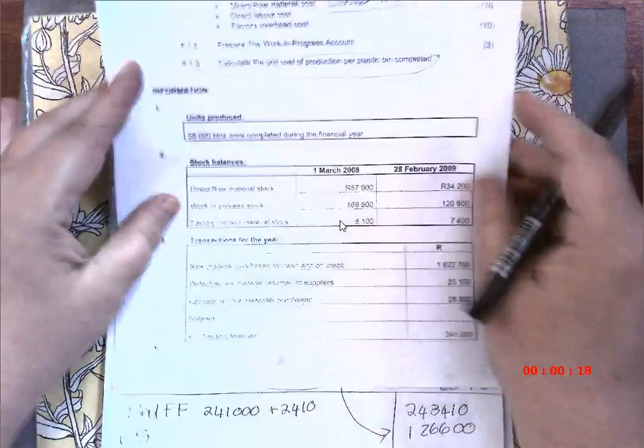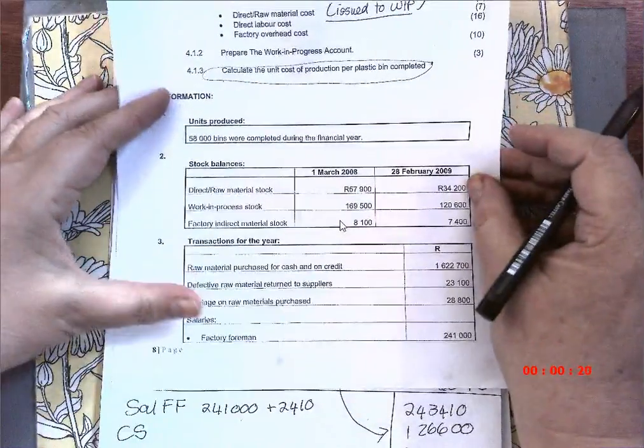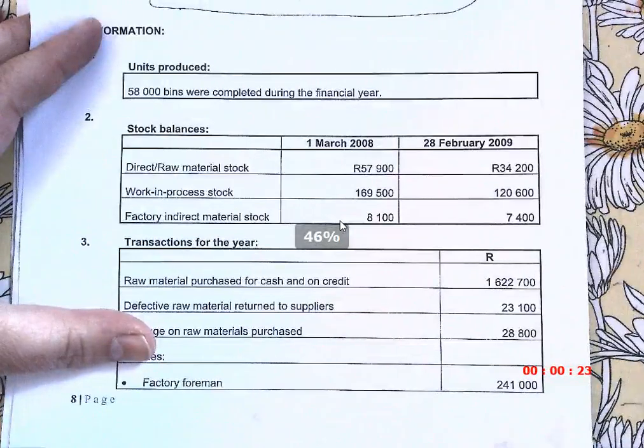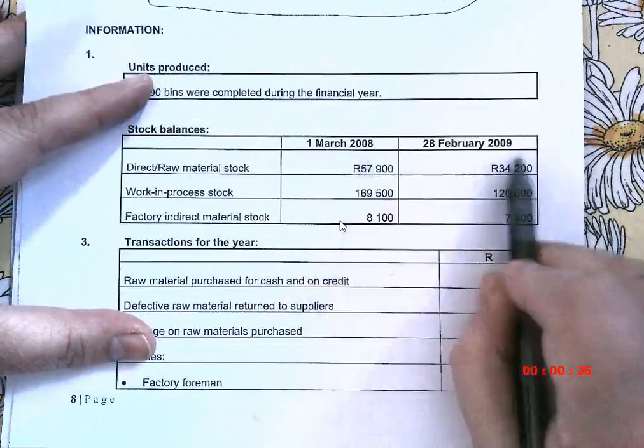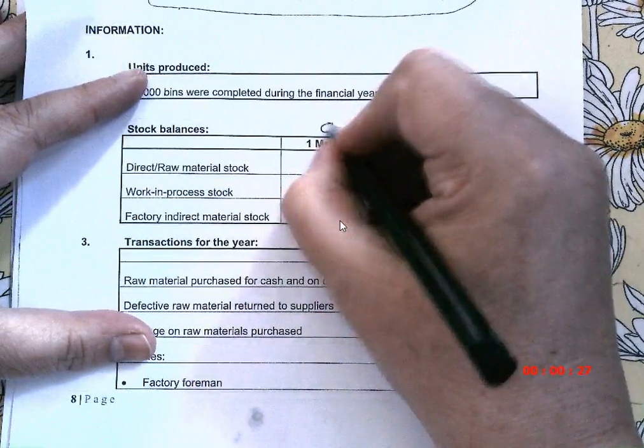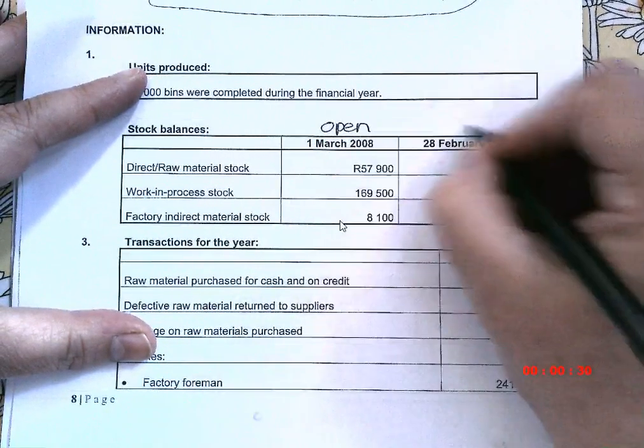They gave me balances, né? They gave me balances for last year and this year. Can you see 2008, 2009? So this is my opening balance, and this is my closing balance.